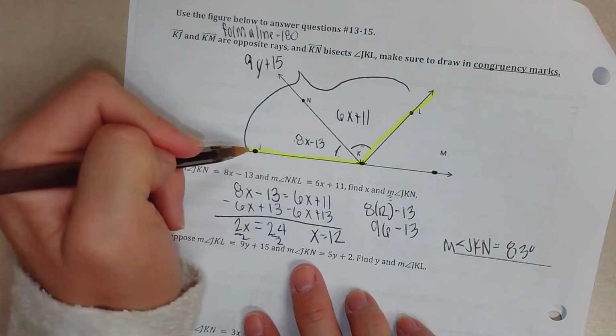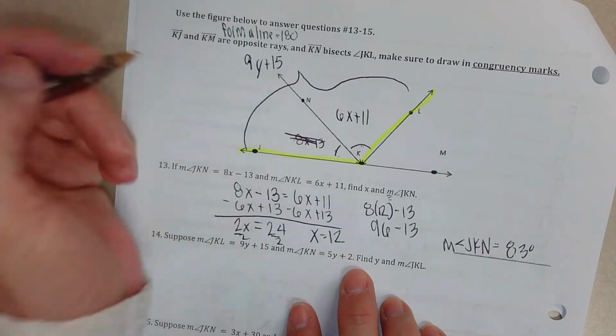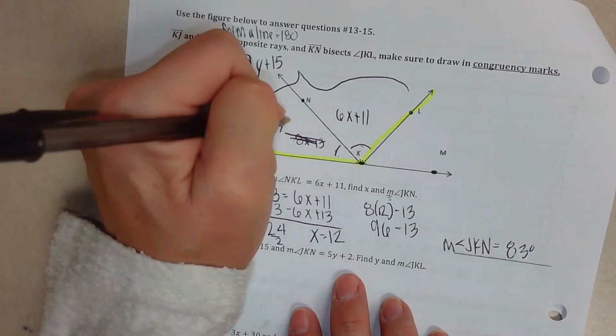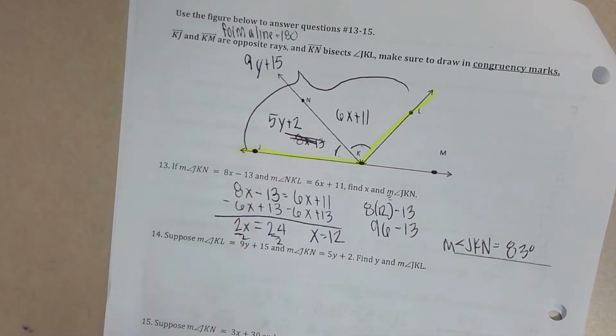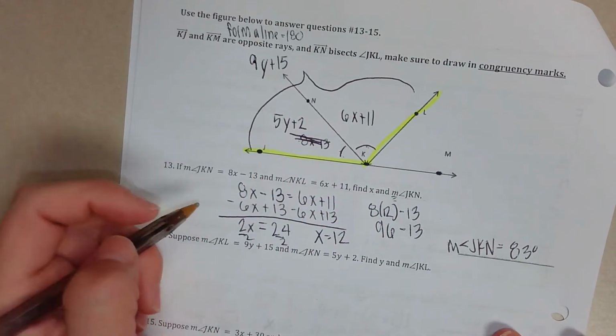And now we're going to say that JKN is equal to 5y plus 2. So we're still using the same diagram. We're just using different expressions. And we're still knowing that this is a bisector and these two angles are congruent.